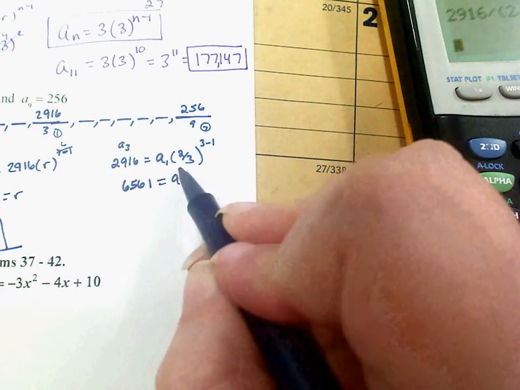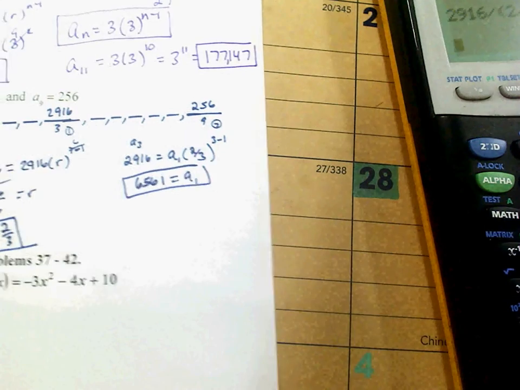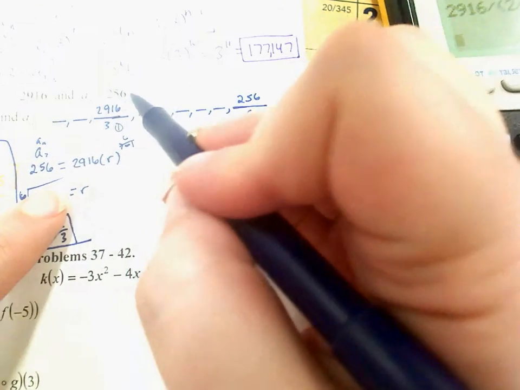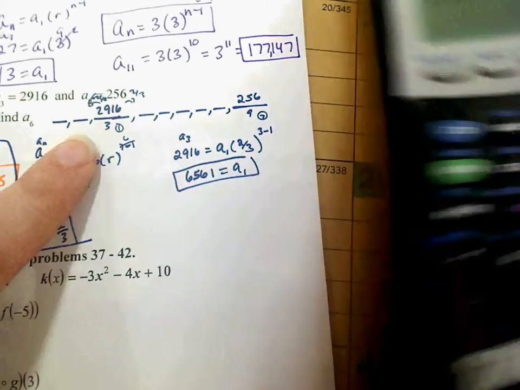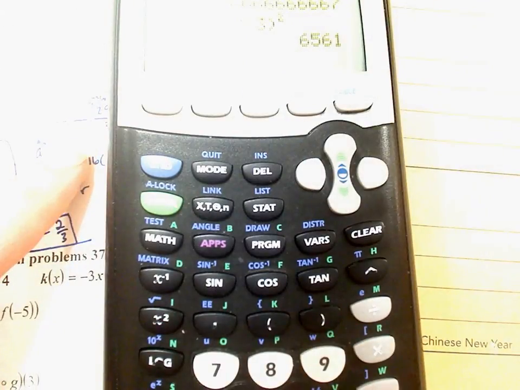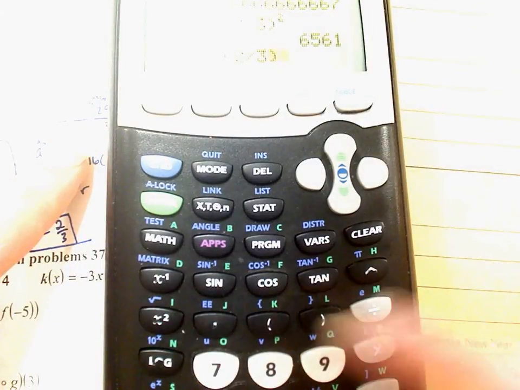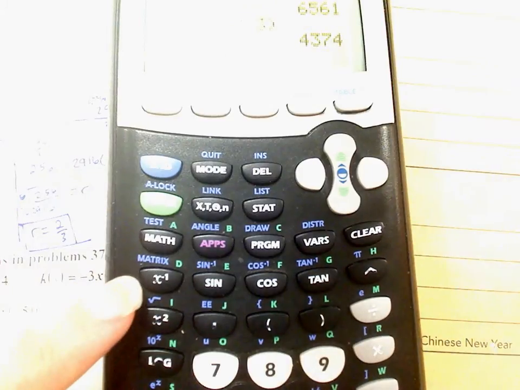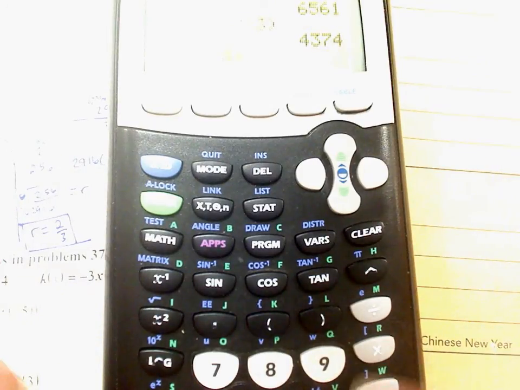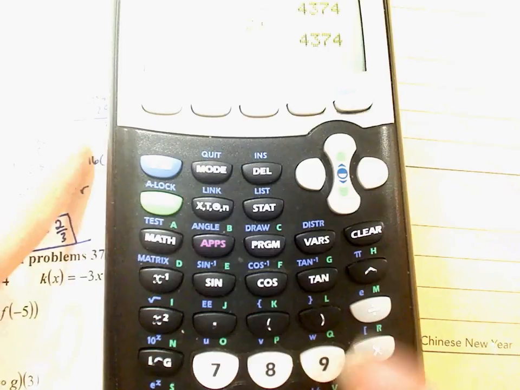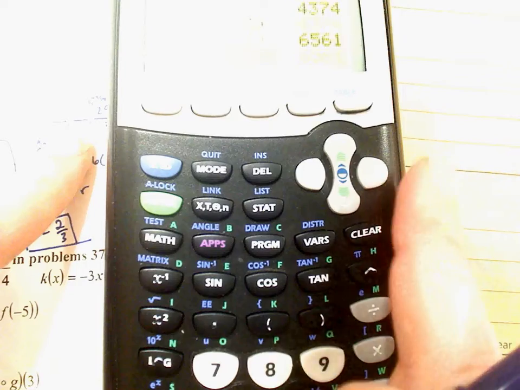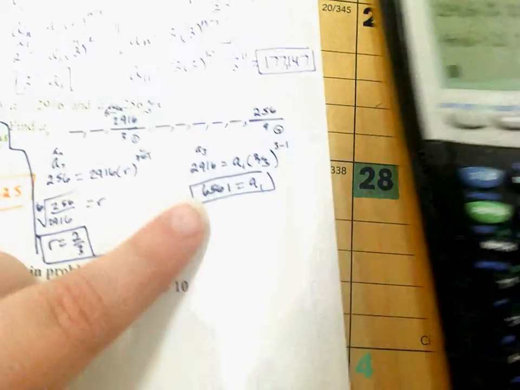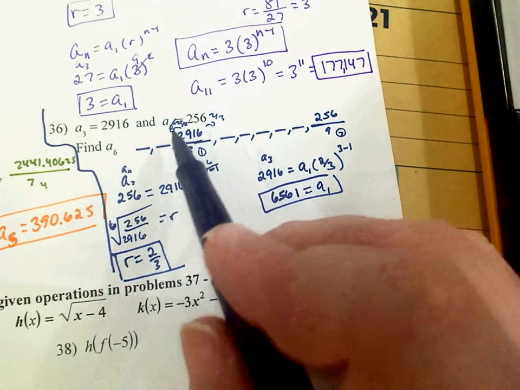Now, like I said, you can always work it backwards. If we multiply by 2/3 going this way, then that's like dividing by 2/3 going that way. So let's see if that makes sense to you. 2916 divided by 2/3, or multiplied by 3/2, 2916 times the reciprocal, 3/2, and you get the same thing. So if I take that answer and I also divide it by 2/3, then I get the initial number, which we just found is 6561. So you don't have to work out this formula to find the first. You can just work it backwards. Instead of multiplying by 2/3, divide by 2/3, and you get the first term.